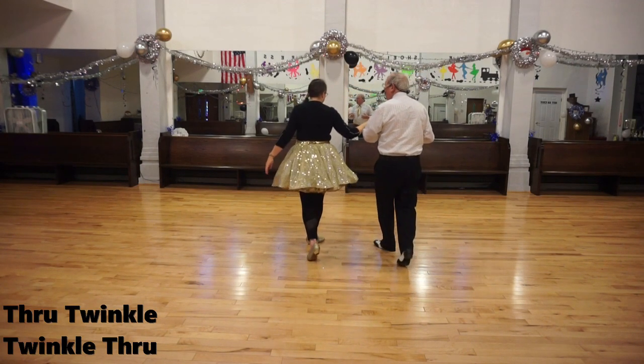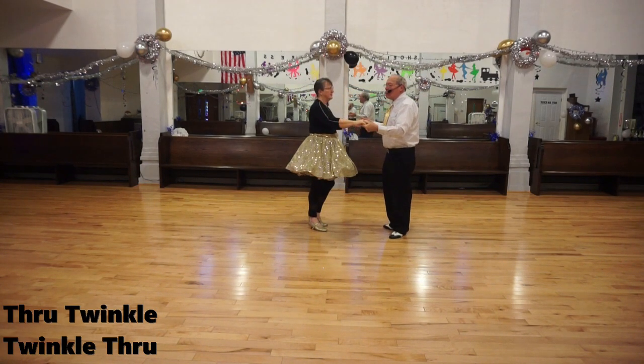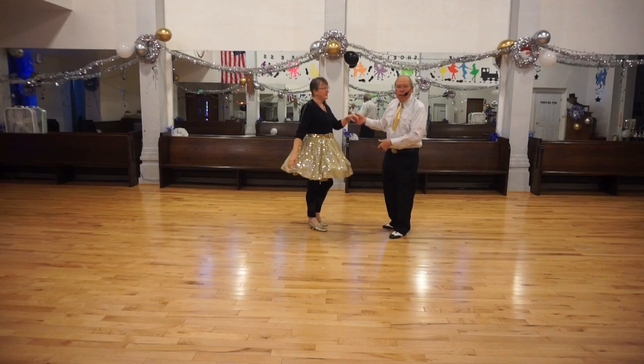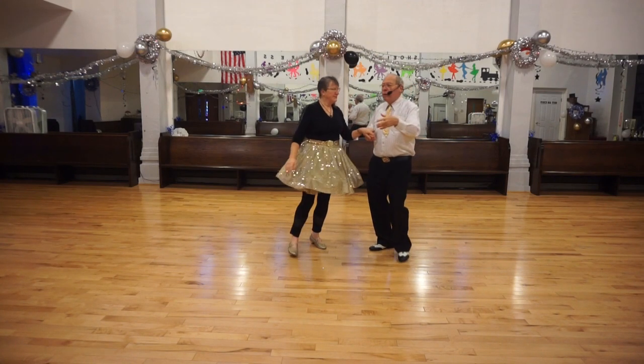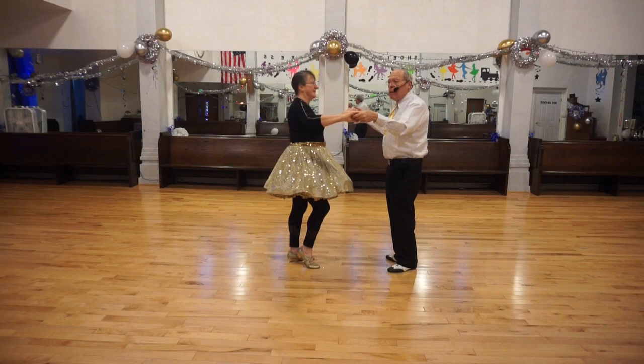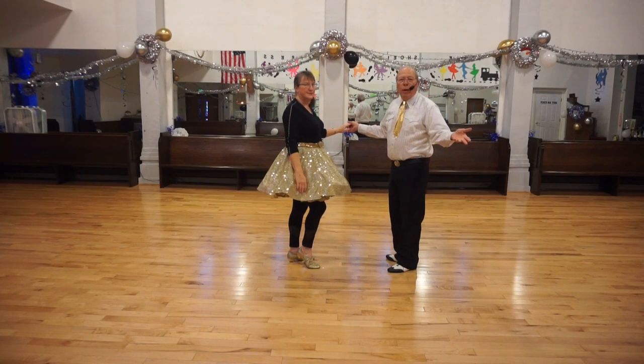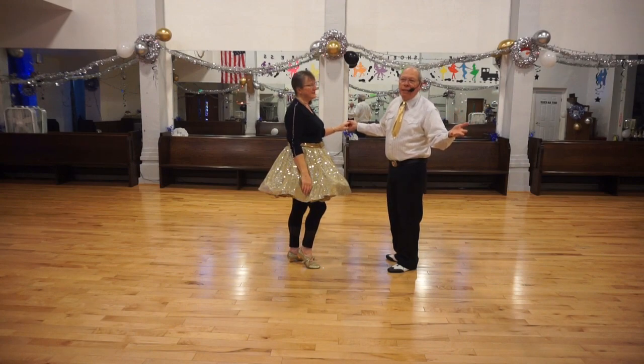So we step through, side, close. And if it's cued again, as it is in this dance, we will do it again with the trailing foot. Through, side, close. And that is referred to as a through twinkle. Some cuers might say twinkle through.